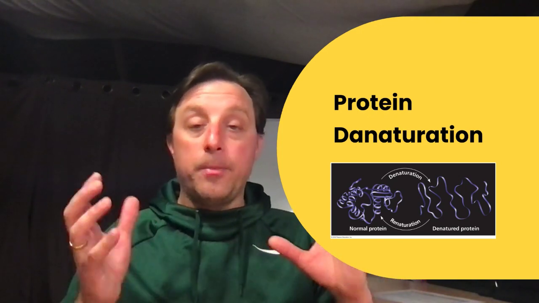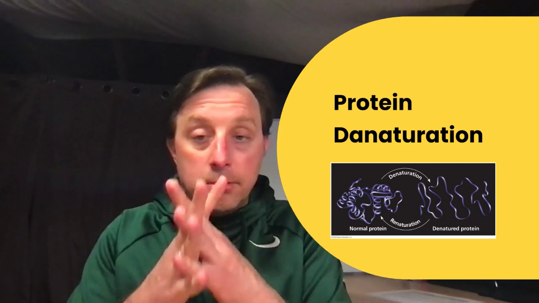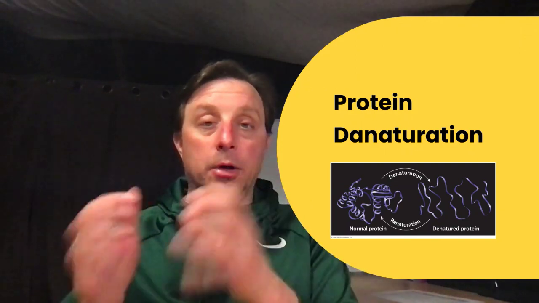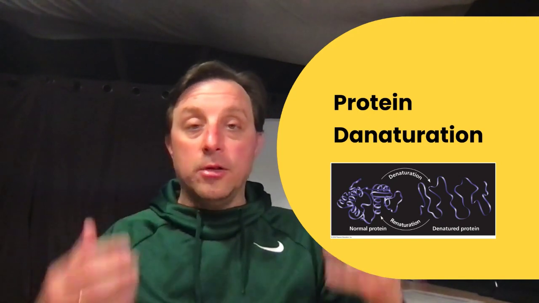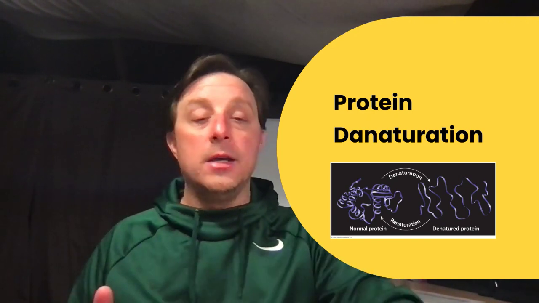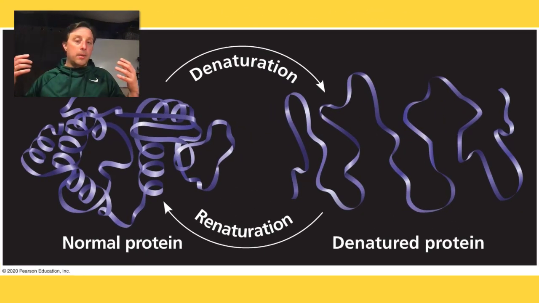One last important piece with protein structure is what happens when a protein loses its structure. Right? So structure and function go hand in hand. So loss of structure equals loss of function. Okay, and this loss of protein structure is referred to as denaturation. Right? When a protein unfolds and loses its tertiary and secondary structure, right? And any quaternary structure if it is present.